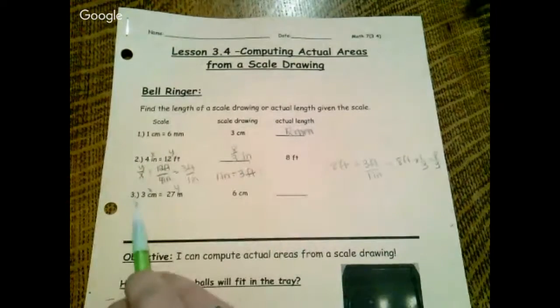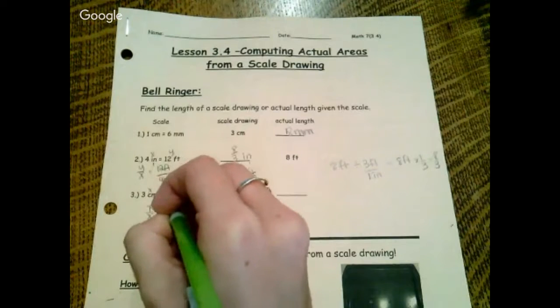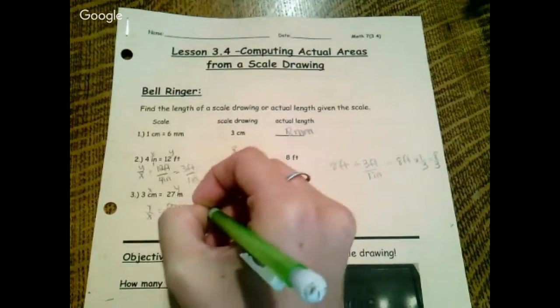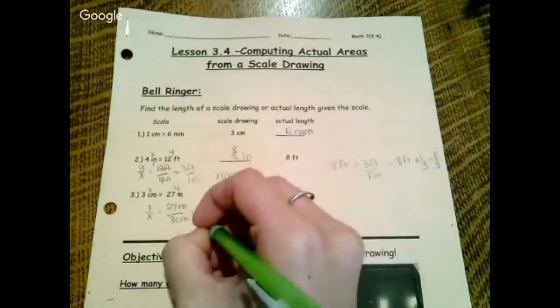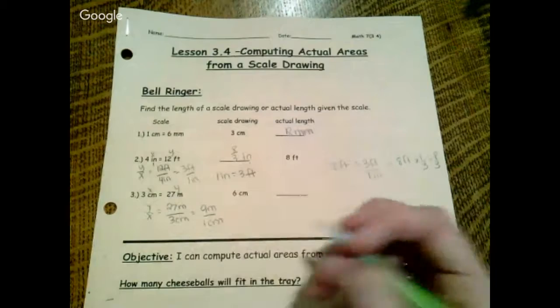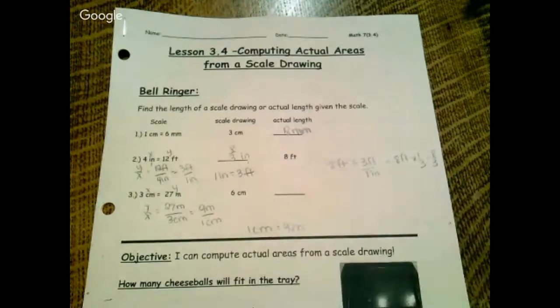All right, number 3, I have x and y. Remember, it's not per my 1, so I need to change that. So y over x equals 27 meters over 3 centimeters. That means that my scale is really 9 meters over 1 centimeter. So I can rewrite it like this. 1 centimeter equals 9 meters.